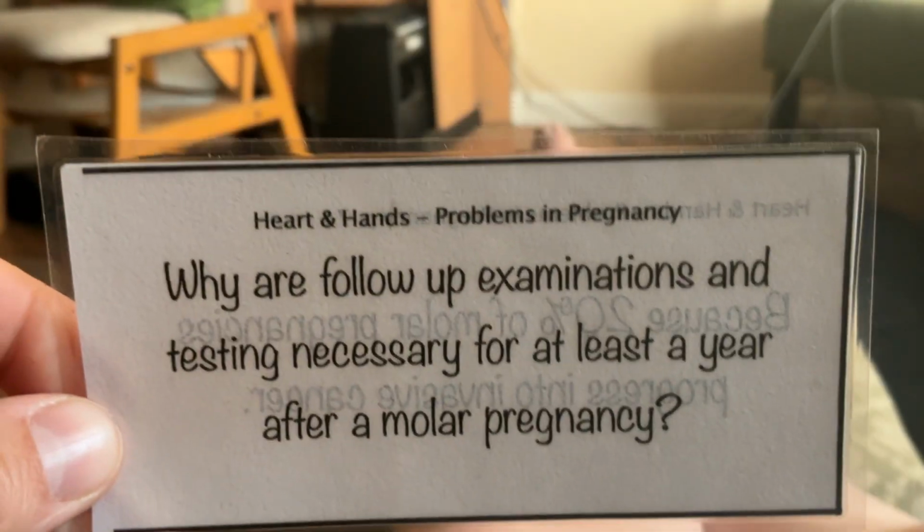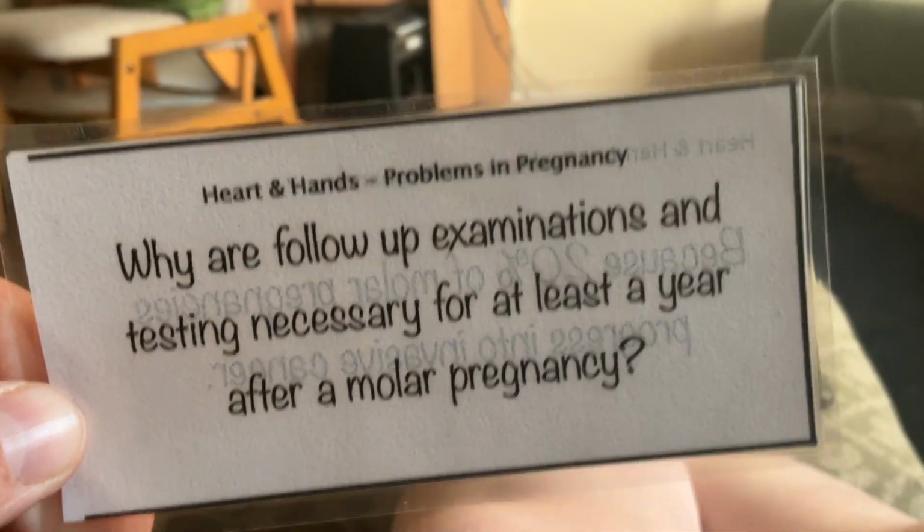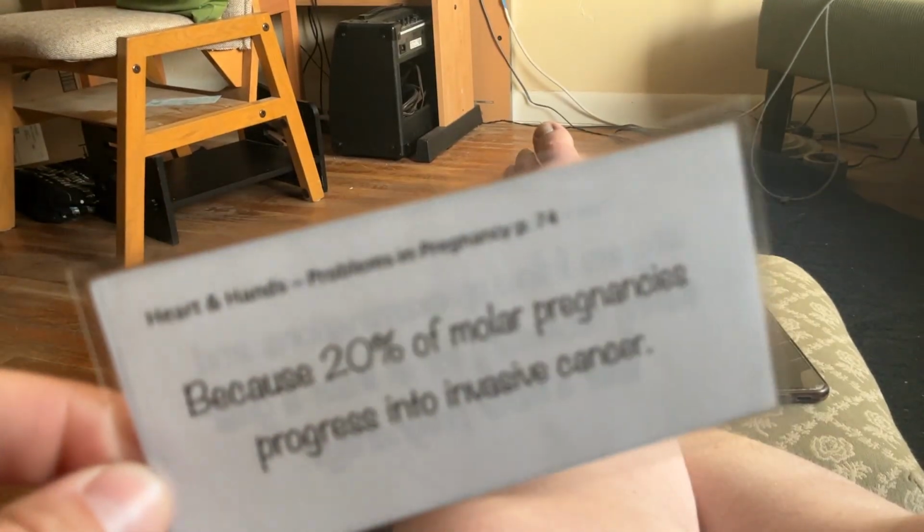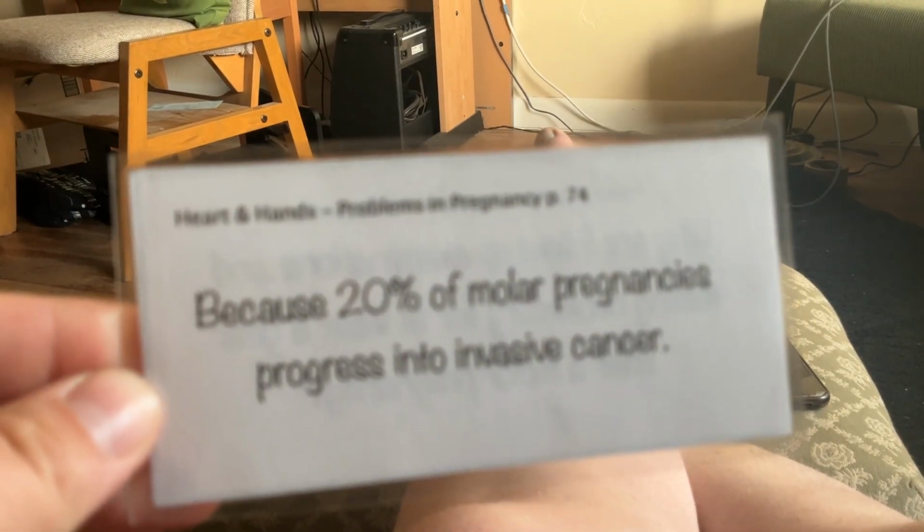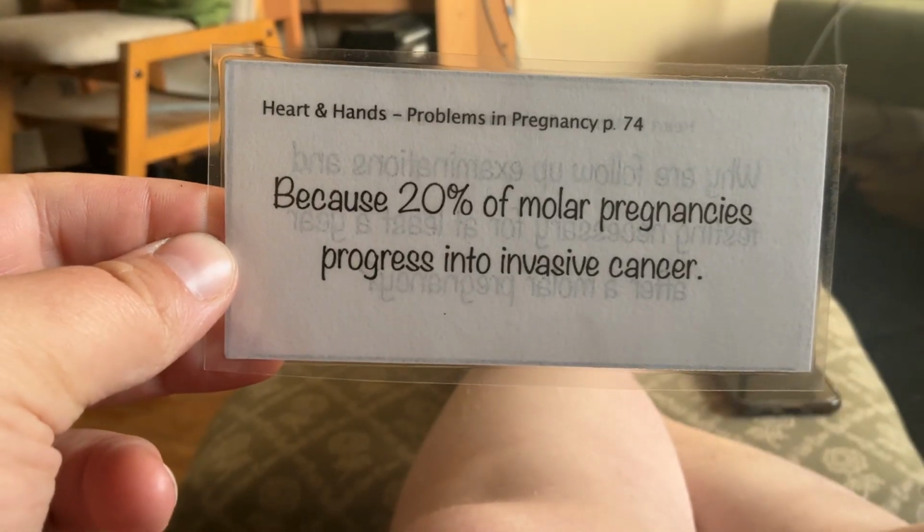Why are follow-up examinations and testing necessary for at least a year after a molar pregnancy? Because 20% of molar pregnancies progress into invasive cancer.